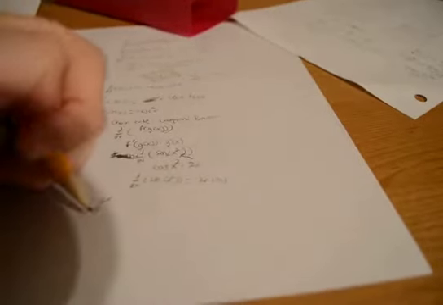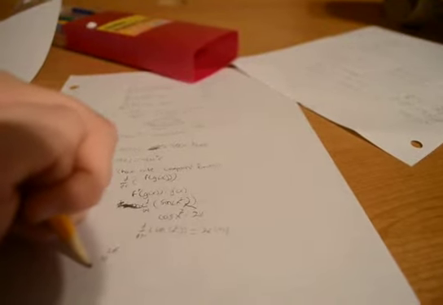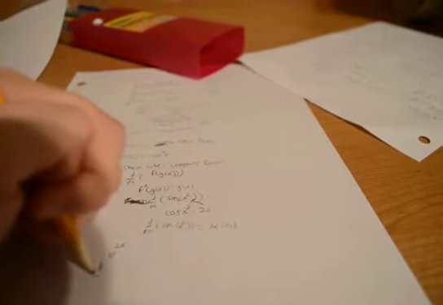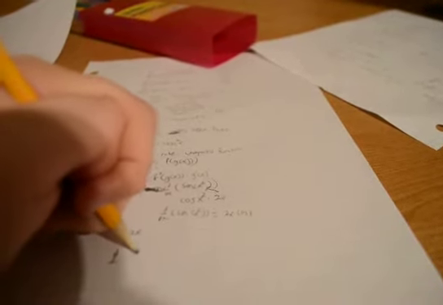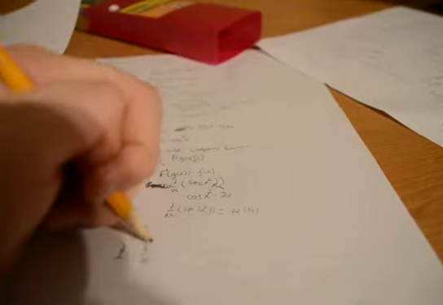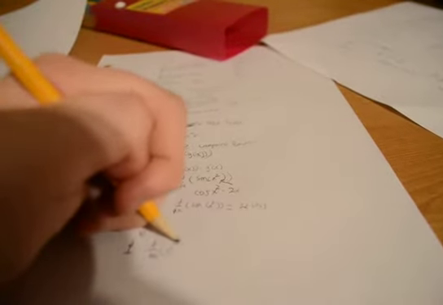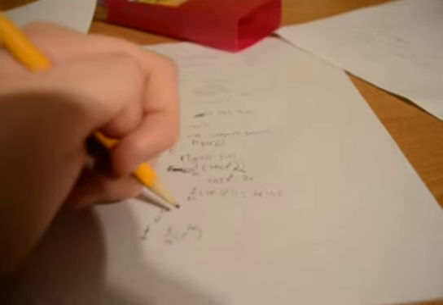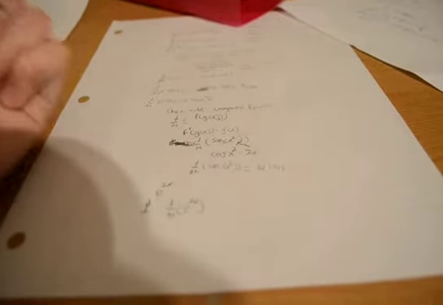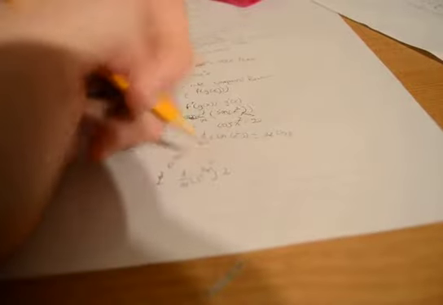So we would find the derivative of the outside function, e to the x, evaluated at the inside function, 2x, times the derivative of the inside function 2x, which is just 2. And there you go.